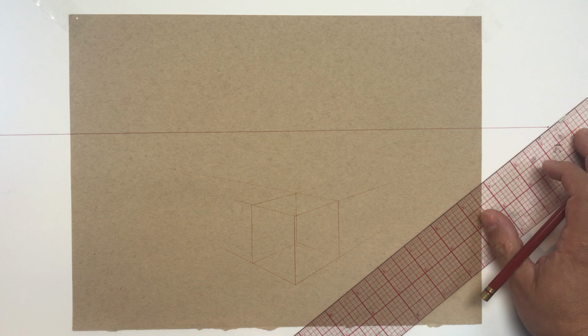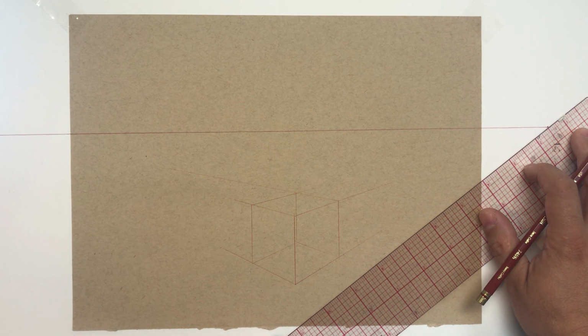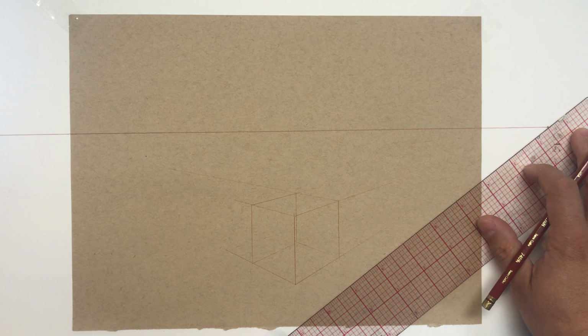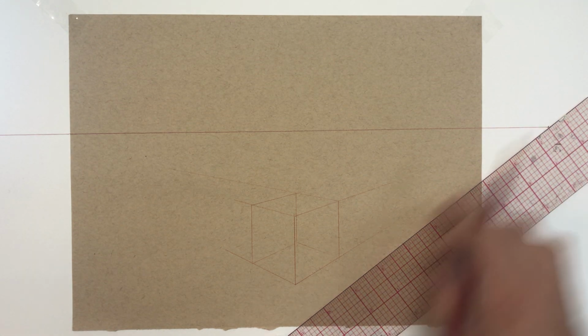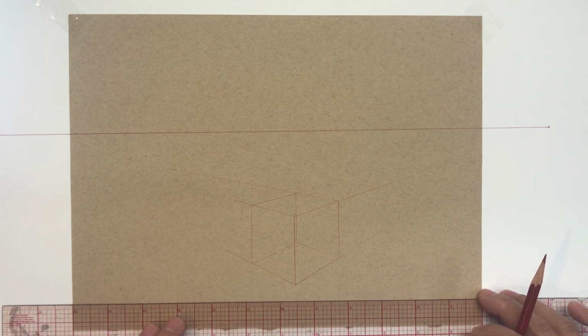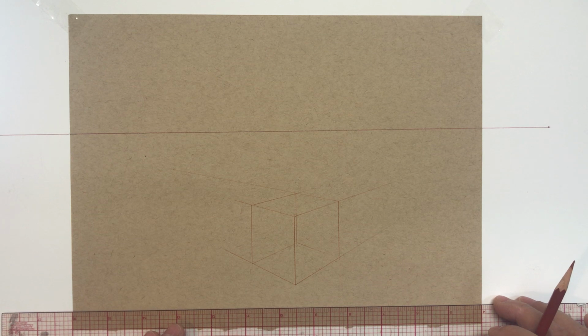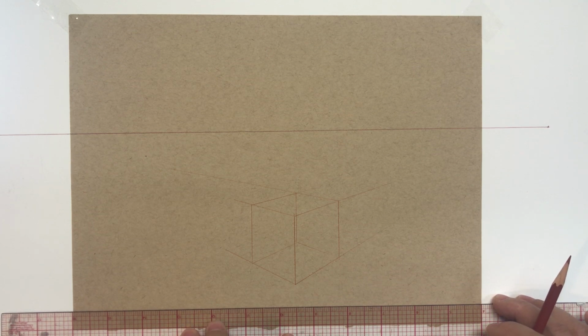Now I'm going to use the same perspective to create a surface. I could do a 2-point, or I can also have these objects sit on a 1-point perspective plane. So in this case, I'm going to do a 1-point perspective.